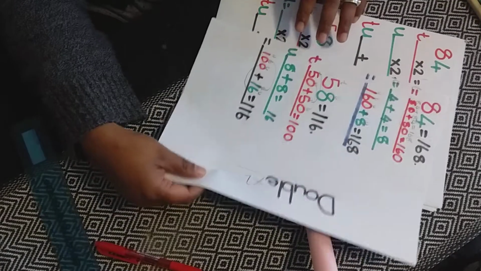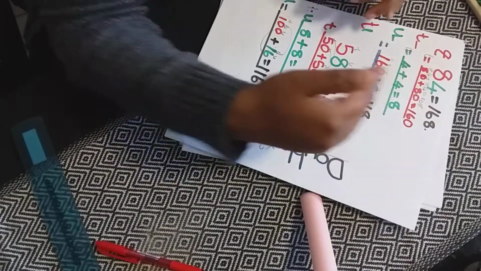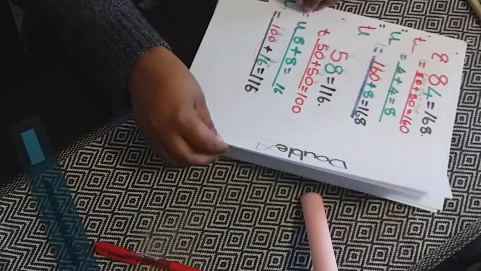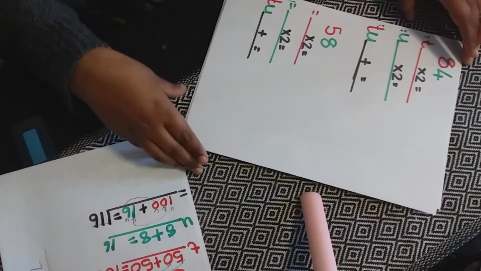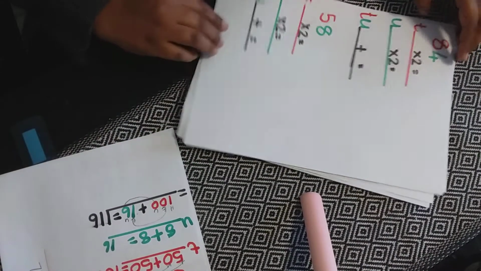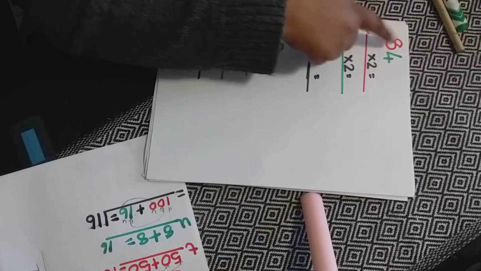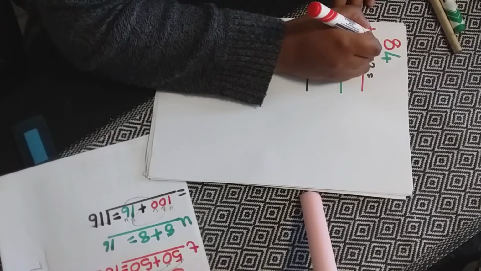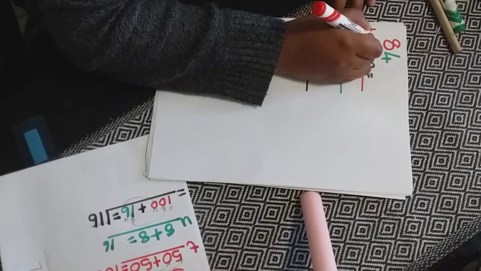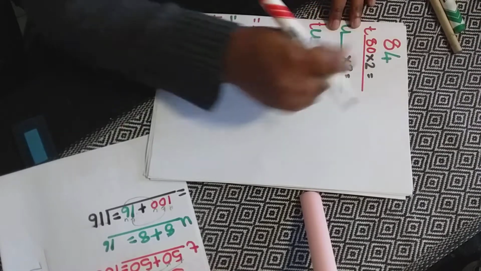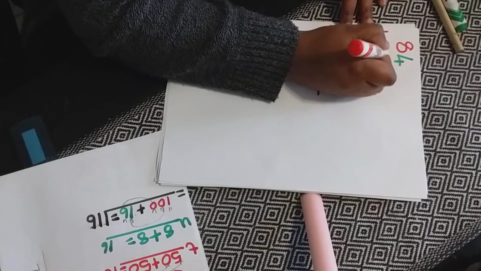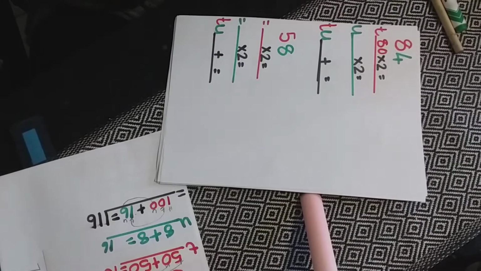To double with adding. Now we're going to look at how to double with multiplication. Multiplicative reasoning, okay? How many tens are here? 80 tens. Because there's one digit, I know there must come a 0. How many units? Only 4.